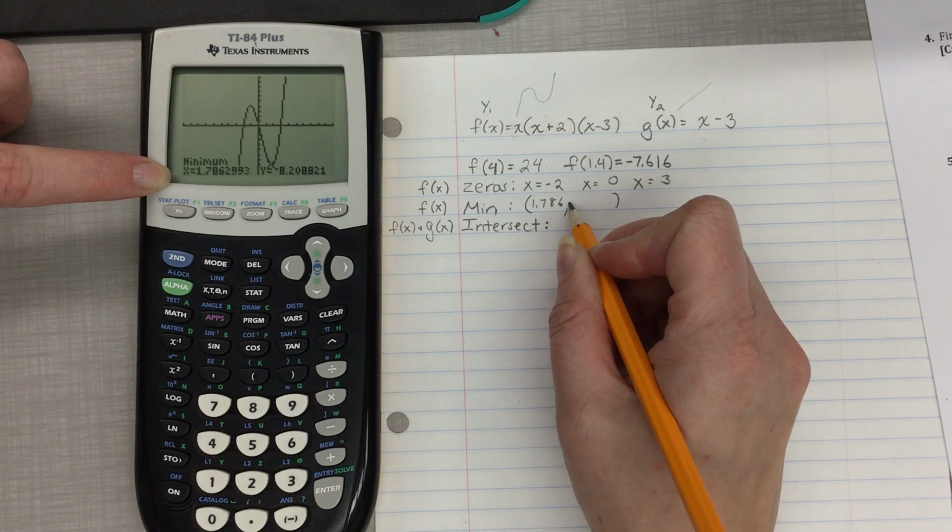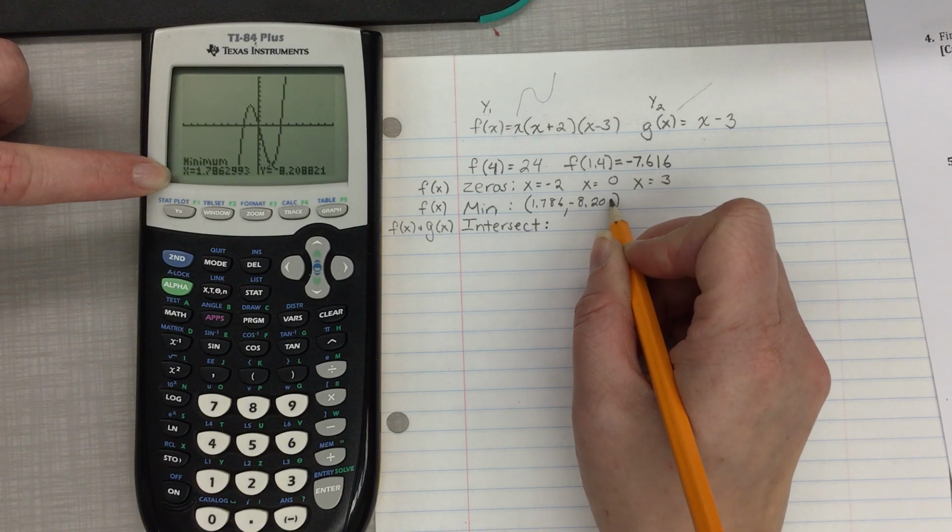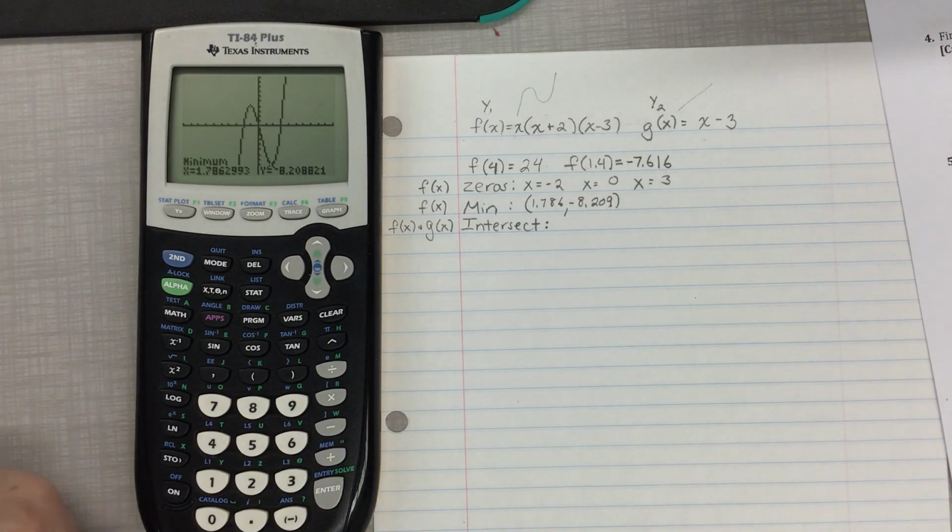1.786, negative 8.209. Fabulous. Trying to think of a way to make the calculator do this next thing that I wanted, and I'm not sure I'll be able to do it.